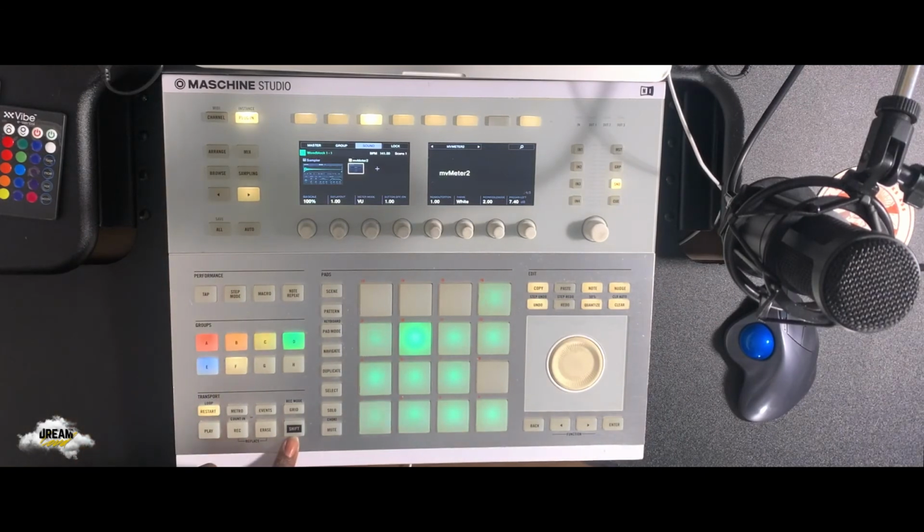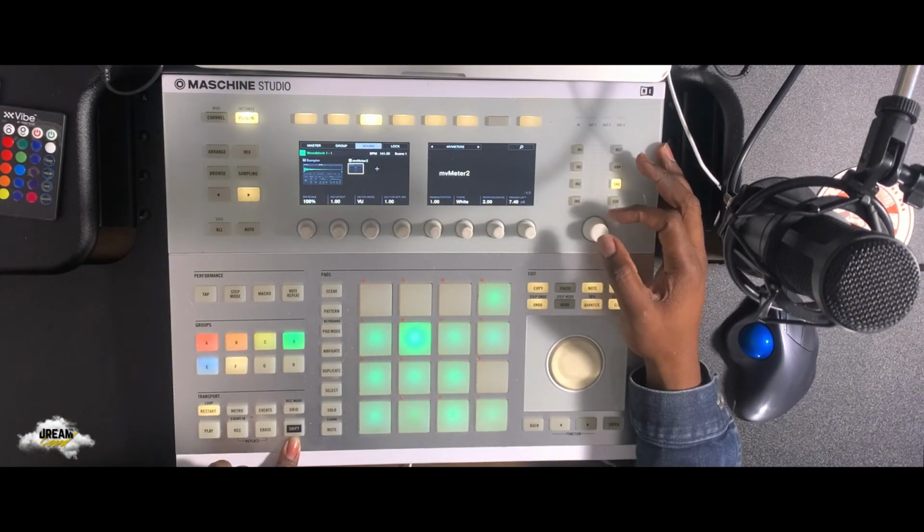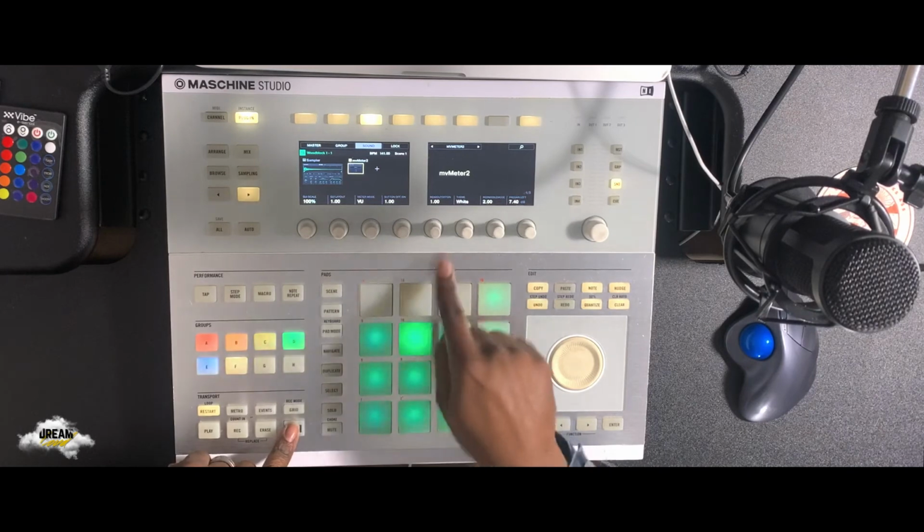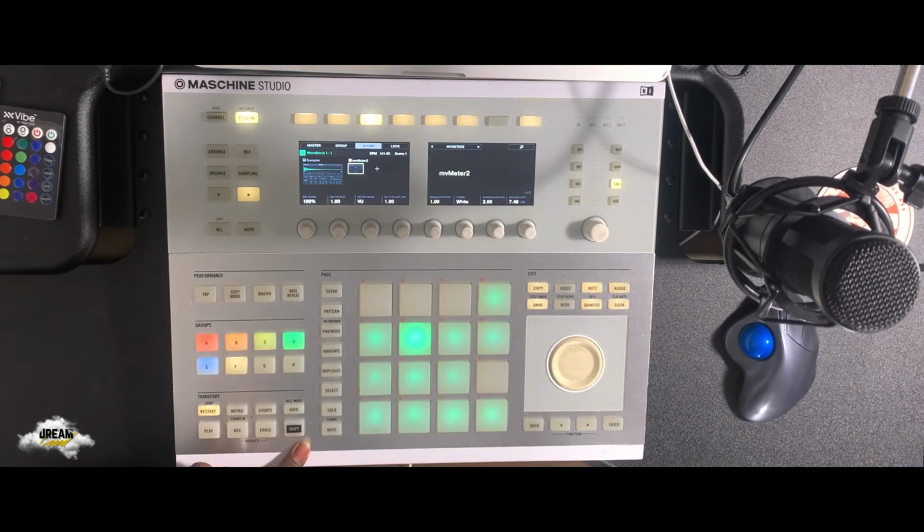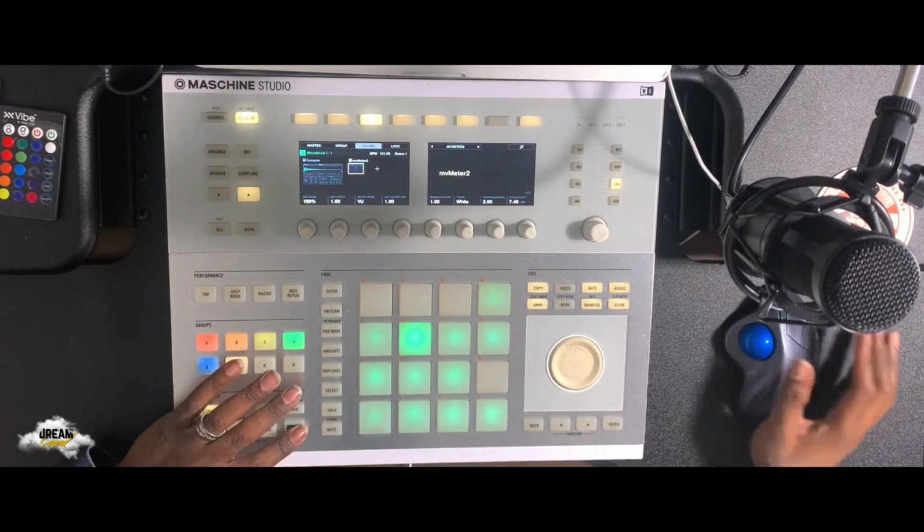As you can see, I was hitting shift and turning the knobs. If you hold shift and turn any knob, it takes it in real small increments as I turn it up. If I just turn a knob, it goes willy-nilly. But if I hold shift, I can have a more precise setting or parameter tweaking that I'm doing.